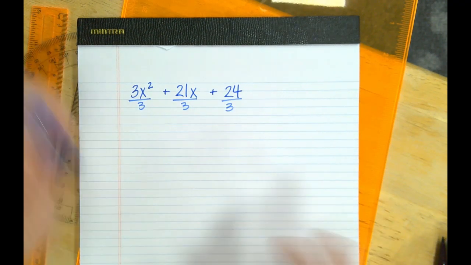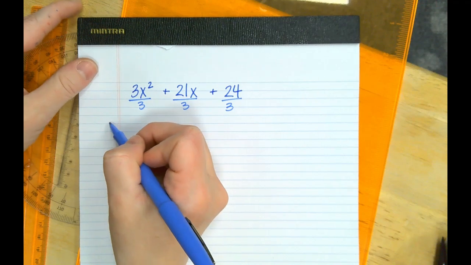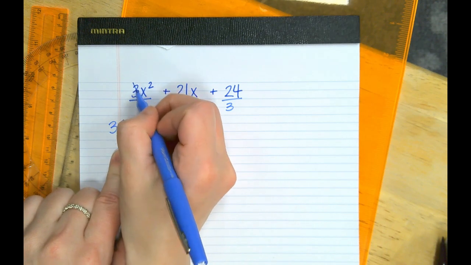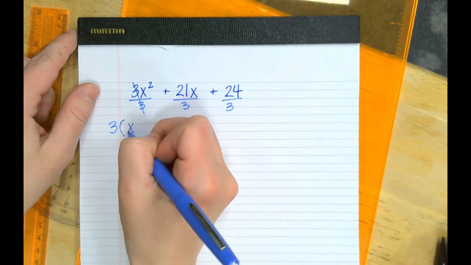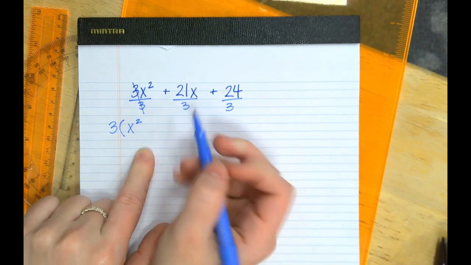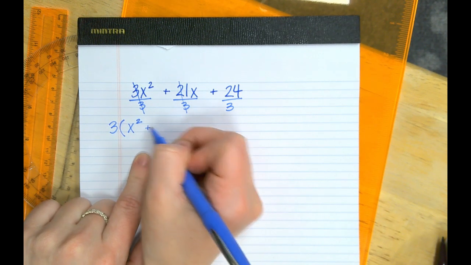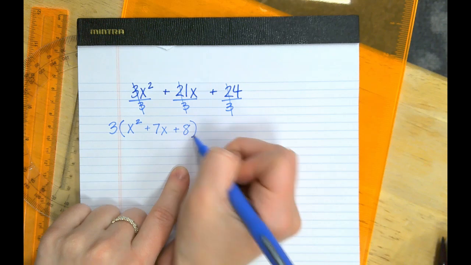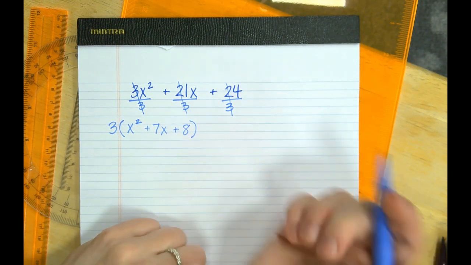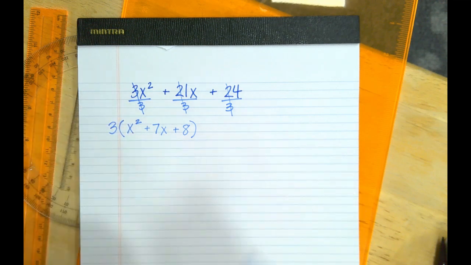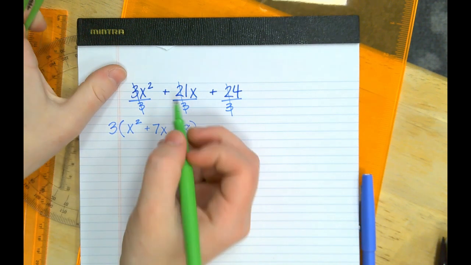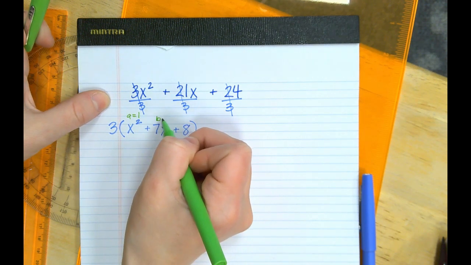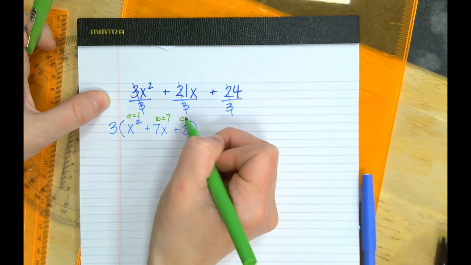What do I do with that GCF? Break it down. Yeah, I'm going to bring it down into the side. So I've got 3 on the outside. A is 1. Yeah, my A is 1. That's good. x squared plus 7x plus 8. So far, so good. Let's keep going. Let's write our new A, B, and C, just so we remember. Our A is 1, our B is 7, our C is 8.